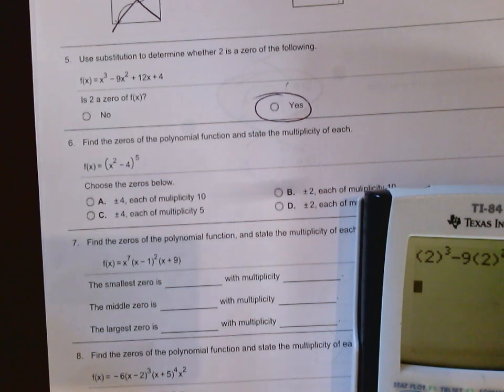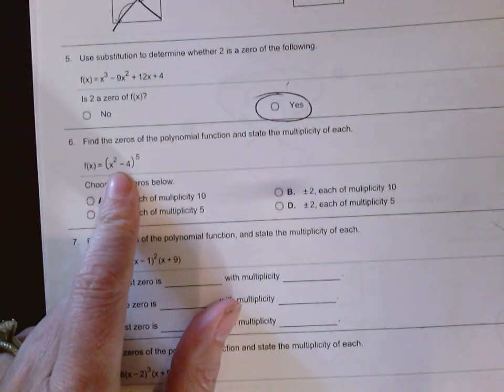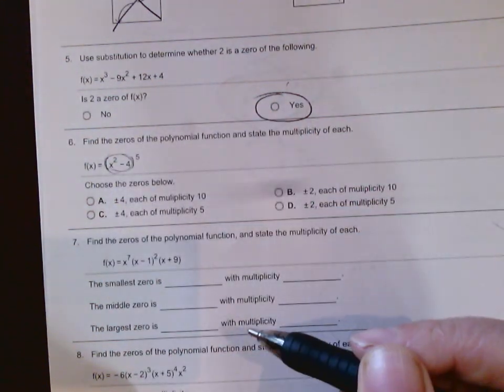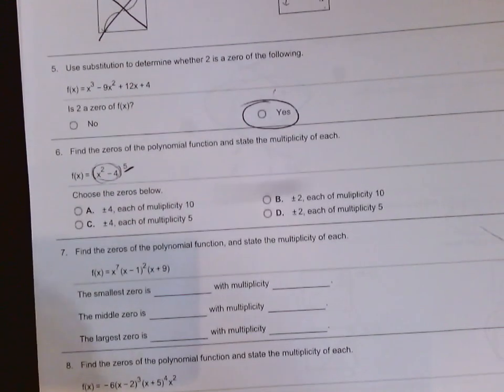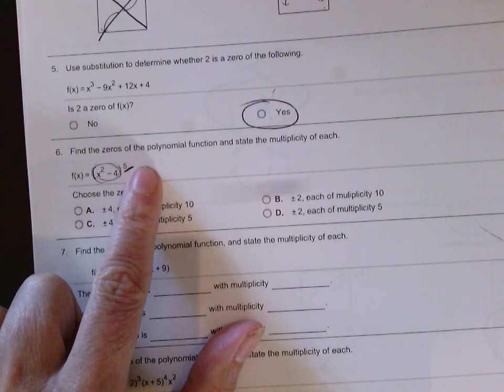Now, starting with number 6. When it gives you a function like this and asks you to find the zeros, if what is in here is not in factored form, you'll need to factor it first. This exponent is talking about the multiplicity. It's just going to tell me the multiplicity, and we'll talk about the multiplicity here in a little bit.